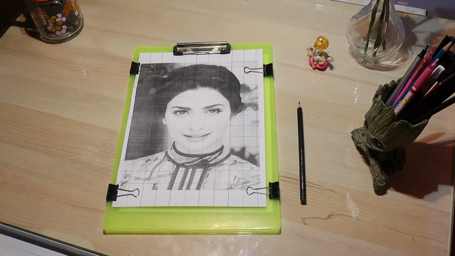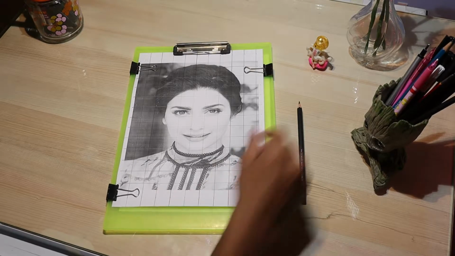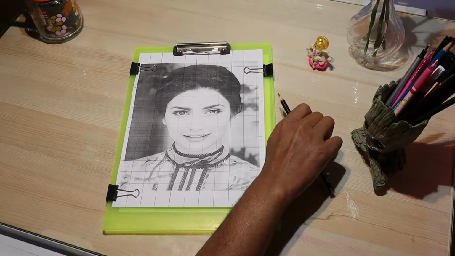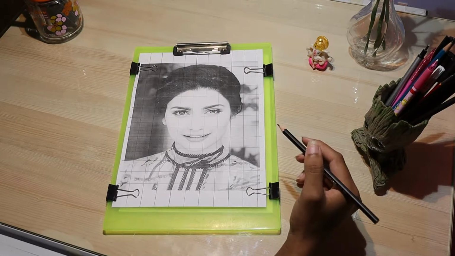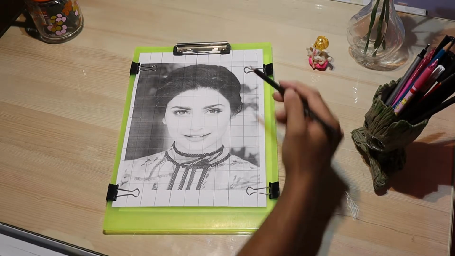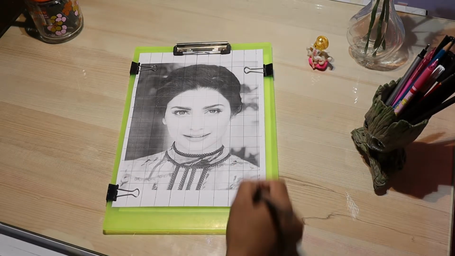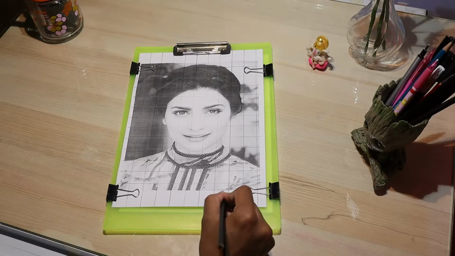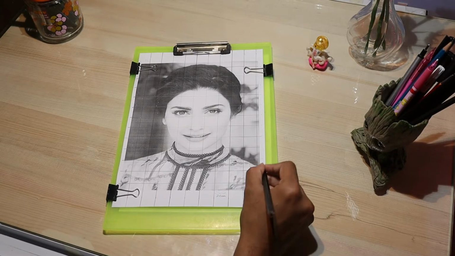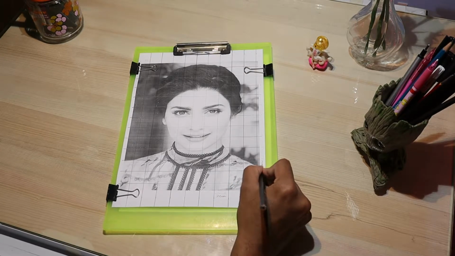So let's get started. Grid method is a very basic method for outlining, which is very useful for beginners to start with. Here my subject is Prachi Desai, and as you can see, I have created a grid with each box of 2x2 dimensions, in such a way that there are many boxes throughout the sheet. Let me write it down. 2 centimeter here and 2 over there.